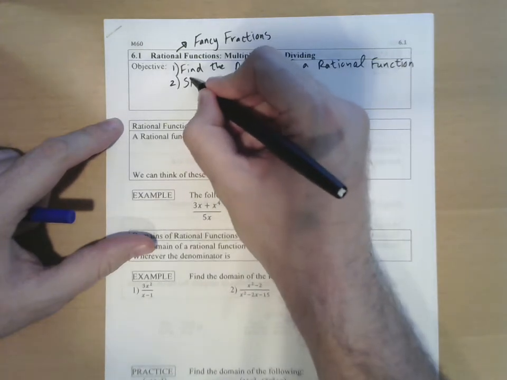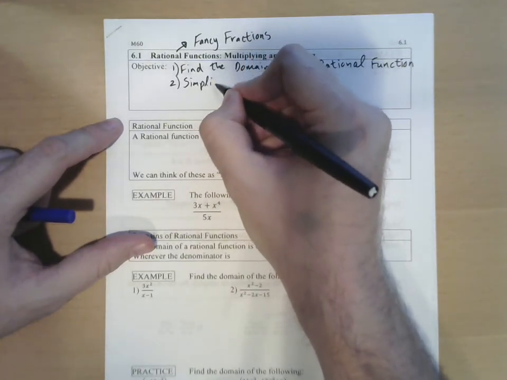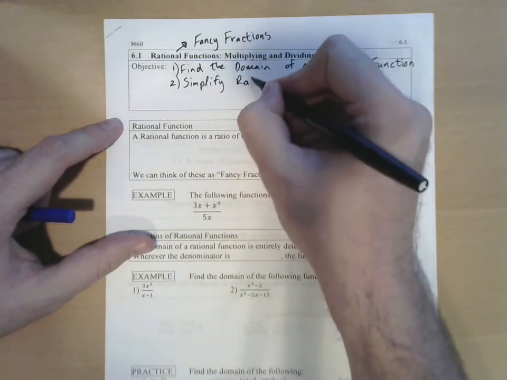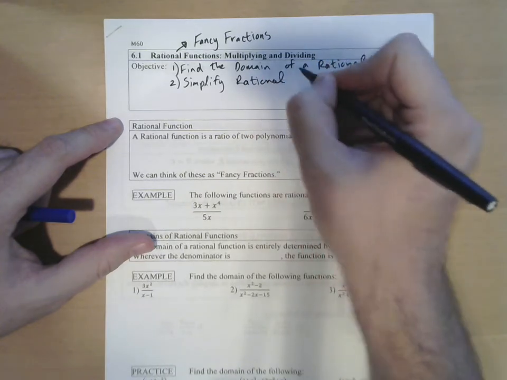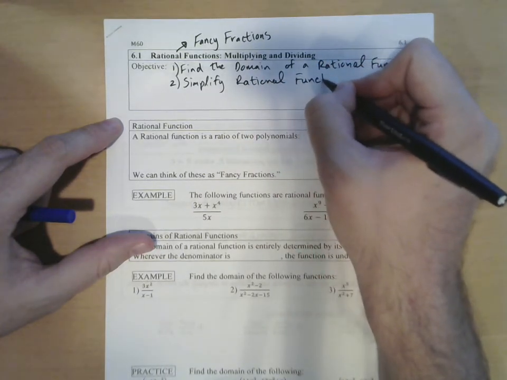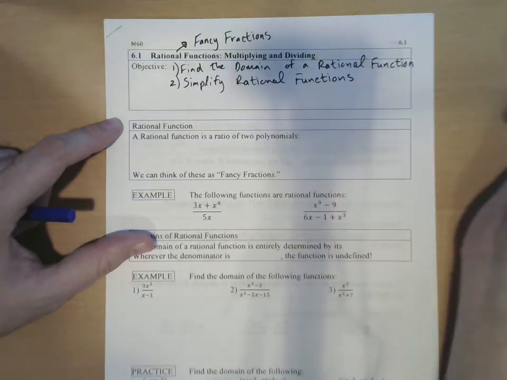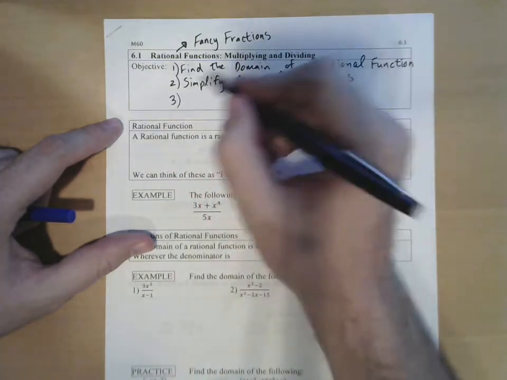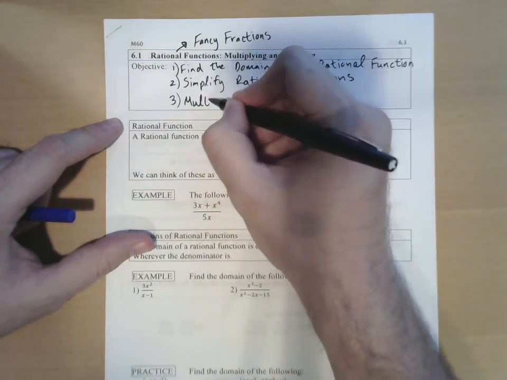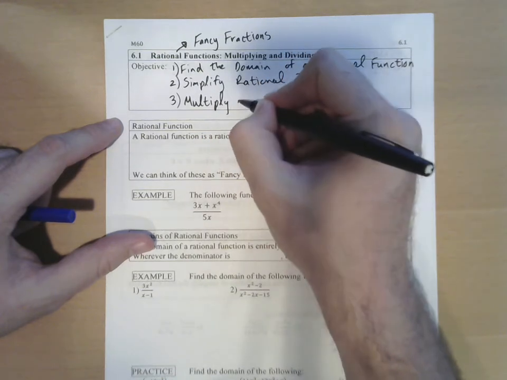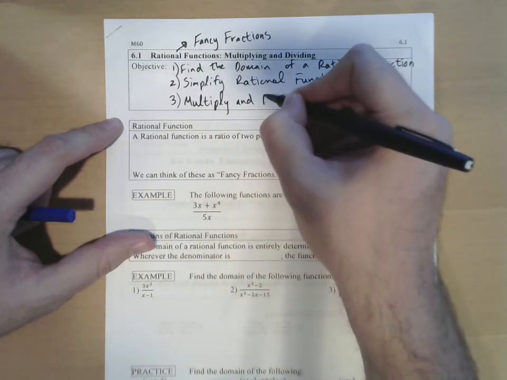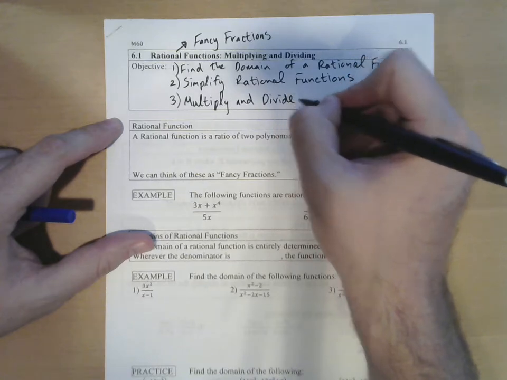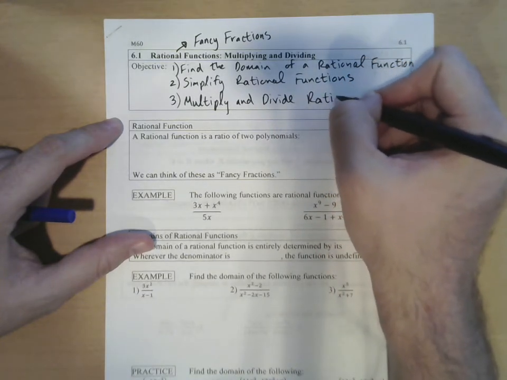All right, the second objective is to simplify rational functions. And our final objective is to multiply and divide rational functions.